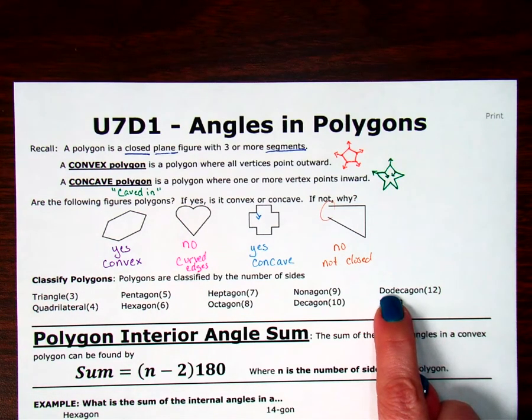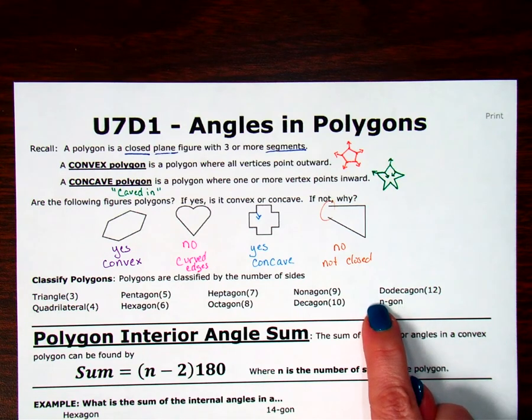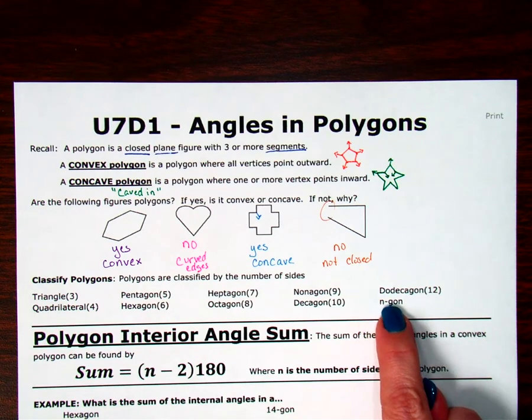Okay, but these are the only ones you're going to be asked to know by name: it's just 3, 4, 5, 6, 7, 8, 9, 10, and then 12. We don't use 11 very often, and when we go above 12, rather than memorize those names, we're just going to put an n in place of the number of sides, and then a hyphen followed by gon. So if we have 15 sides, we would call it a 15-gon. So we don't have to worry about memorizing those.